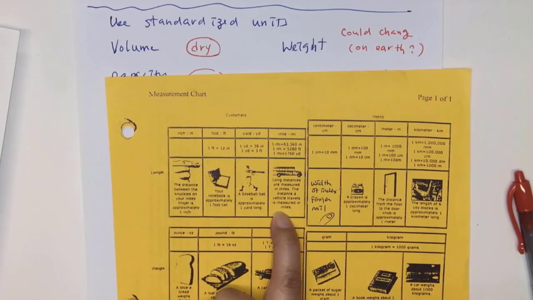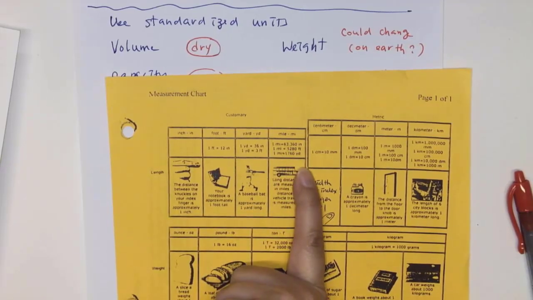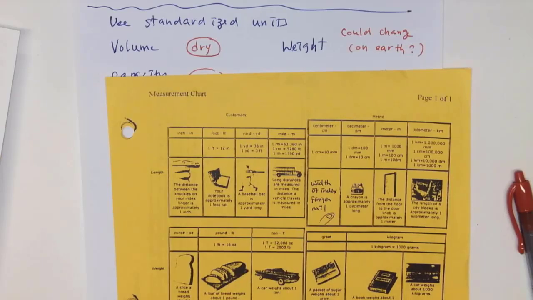And then long distances are measured in miles. The distance of vehicle travel is measured in miles. So you can think, if they're driving 60 miles per hour, then each minute they drive about 1 mile. So that's the way I think about it.